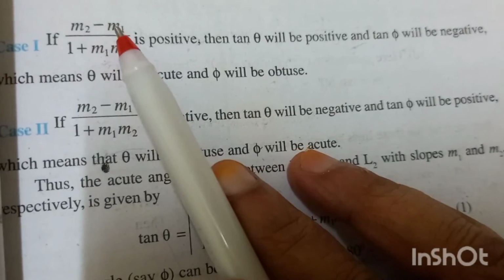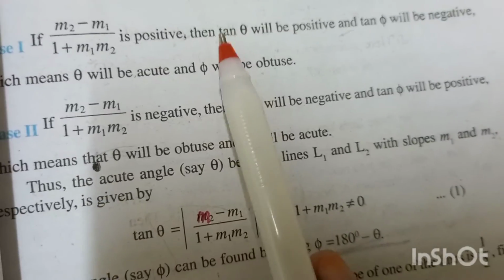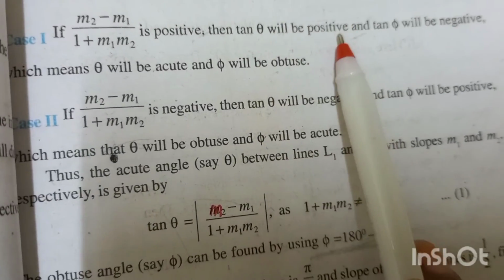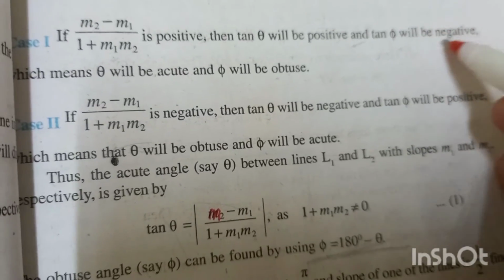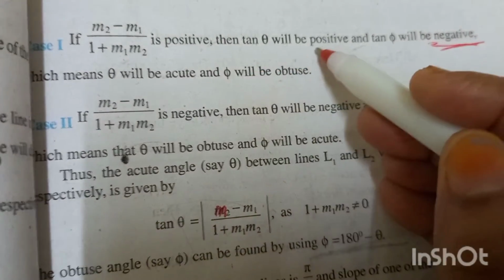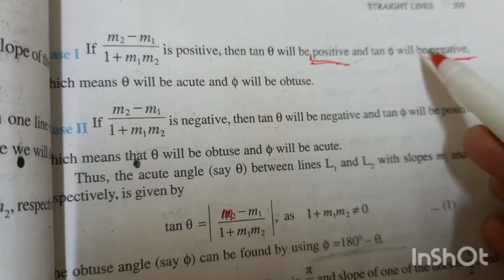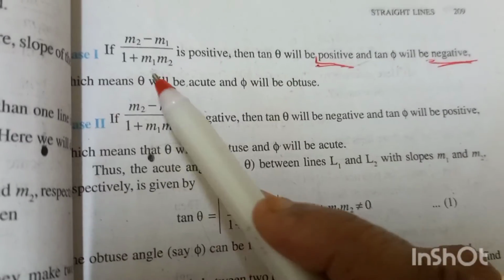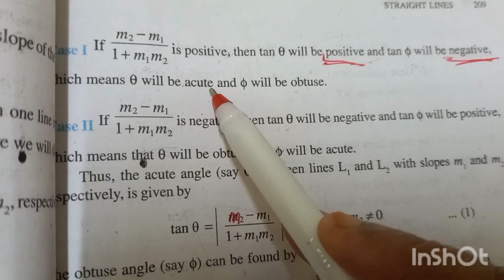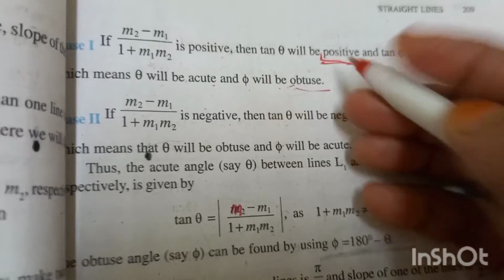First case: if (m1 minus m2) divided by (1 plus m1 m2) is positive, then tan theta will be positive and tan phi will be negative.